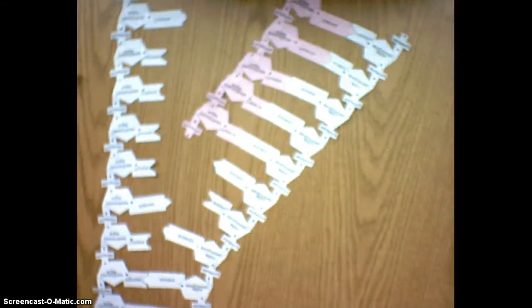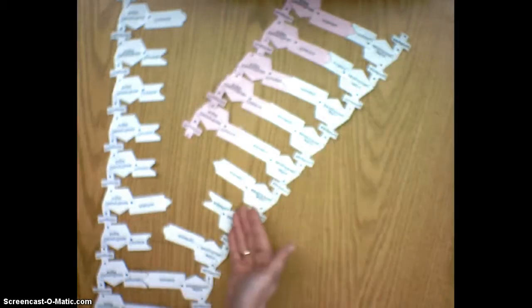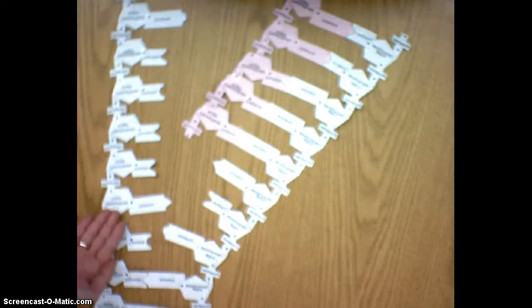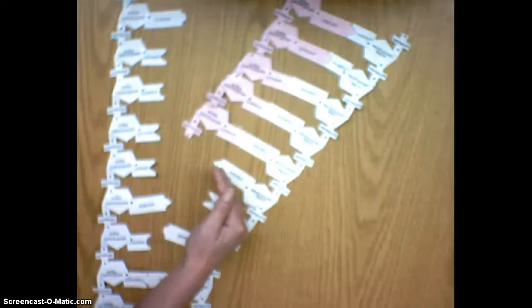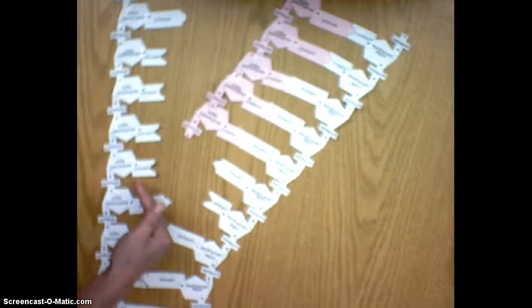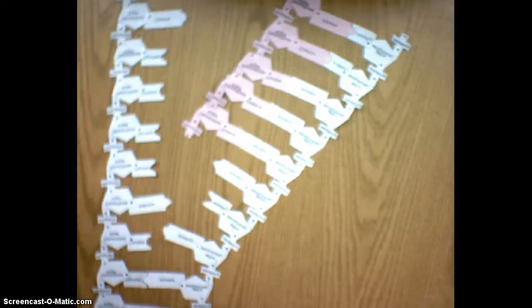Remember that the two strands run anti-parallel to each other. What that means is that if this strand is running from the 5' to 3' direction, then this strand is going to be running from the 3' to 5' direction. However, new nucleic acids can only be added in the 5' to 3' direction. So how are we going to add new nucleic acids in the 3' to 5' direction when we have to start from here and go this way?